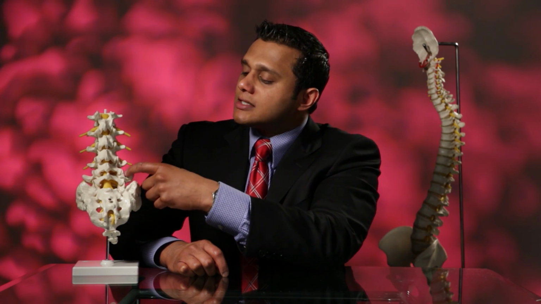And when arthritis affects these joints, individuals can have pain in their necks, their upper back, or even their low backs. Typically, people wake up in the morning with stiffness, or they have difficulty performing the same activity for a long period of time because of arthritis.